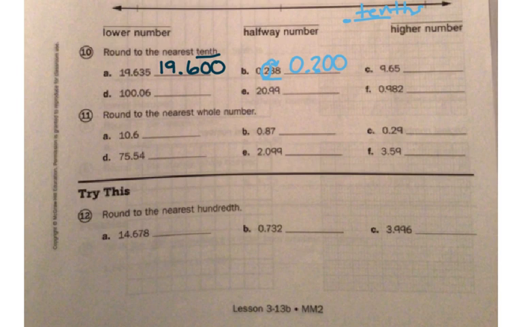Let's go ahead and try C. This would be read 9 and 65 hundredths. Circle the number in the tenths place. Draw an arrow to the neighbor. Just like we did with whole numbers, we say 5 or more, raise the score, 4 or less, let it rest. So keep the 9 the same. We are not changing that. We're just changing the tenths and everything after it. So it's 5 or more, so we're going to raise the score. The 6 becomes a 7, and everything after it turns to a 0. So rounded to the nearest tenth is 9 and 7/10.